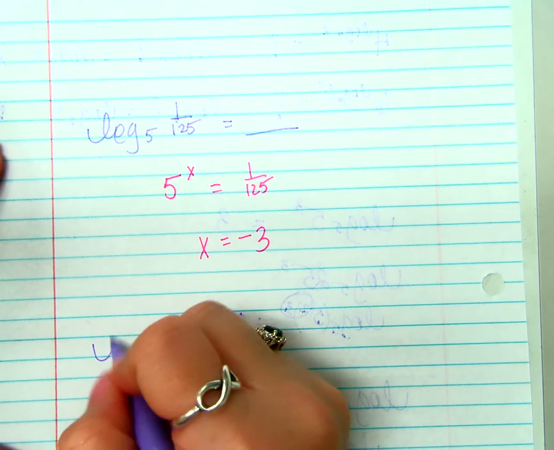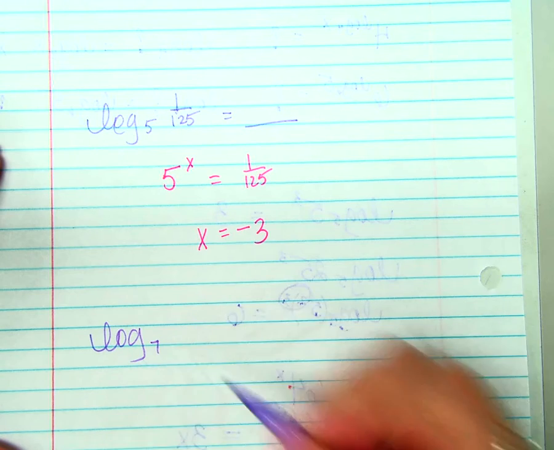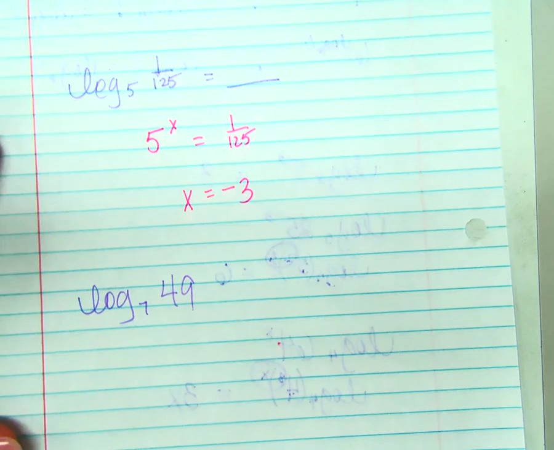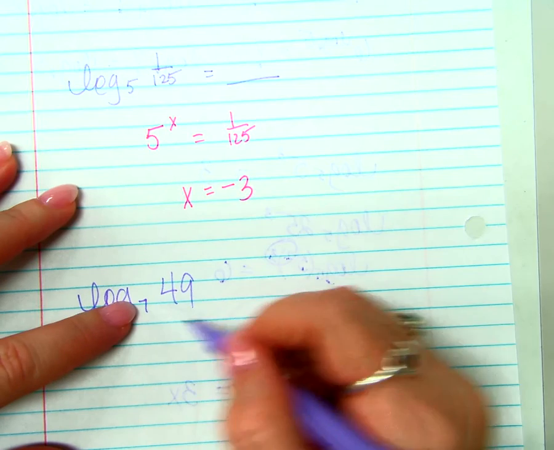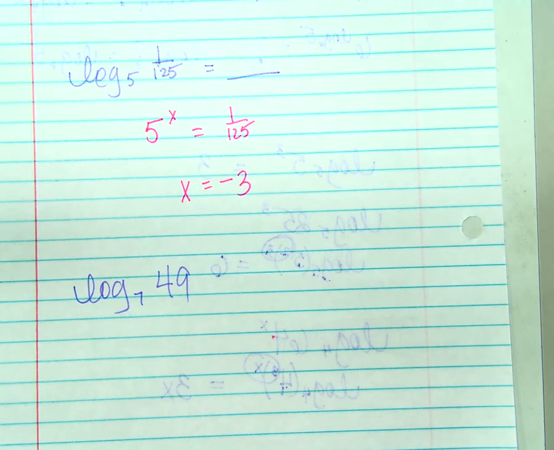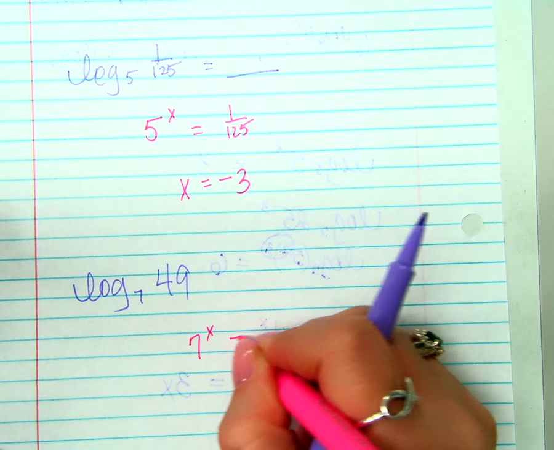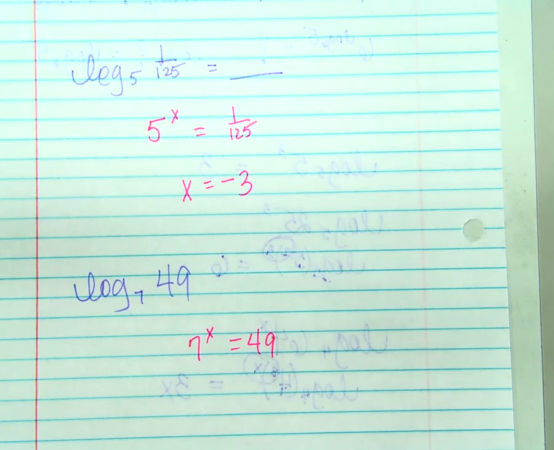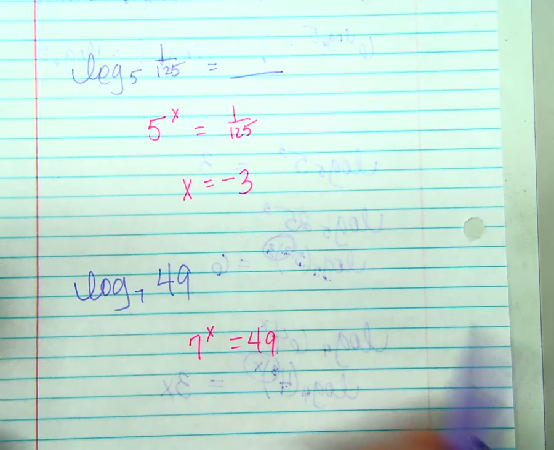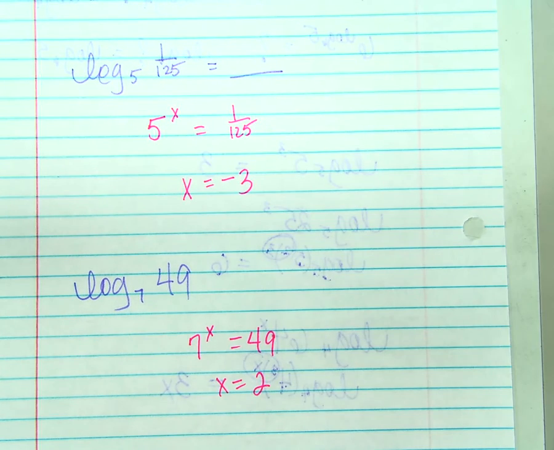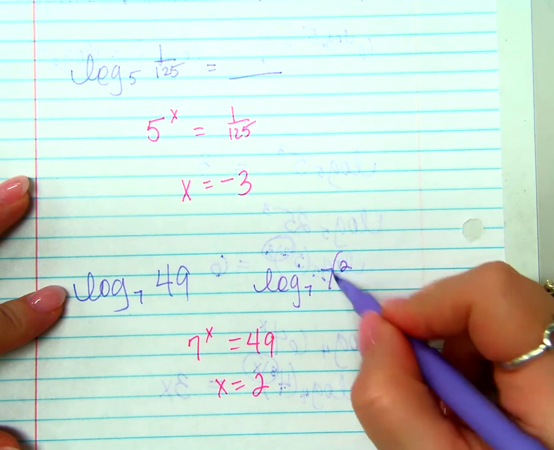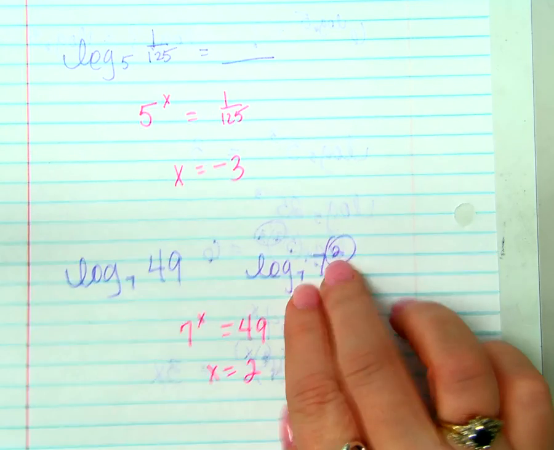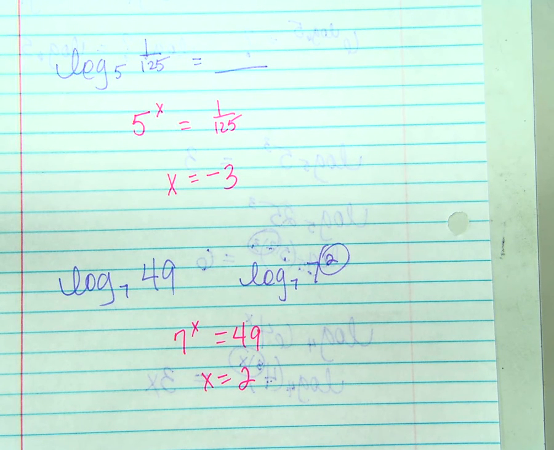What about log base 7 of 49? There's 2 ways we could do this one, isn't there? We could say to ourselves, okay, if I rewrite it in exponential form, I would get 7 to the x power equals 49. So what does x equal? X equals 2. Or I could just rewrite it like it is: log base 7 of 7 squared. What's the answer? Yep, our bases are the same, so my answer is the exponent. Any questions about that?